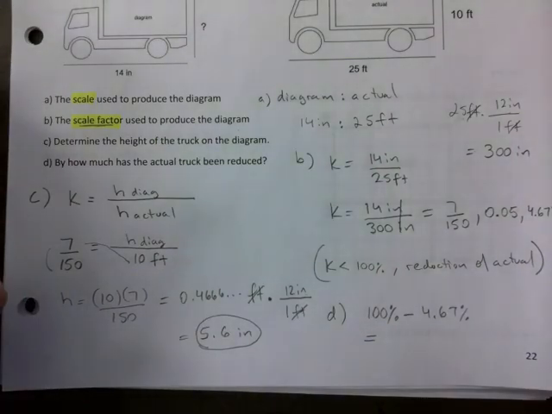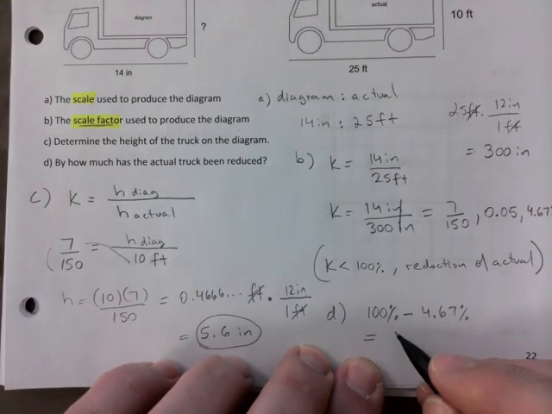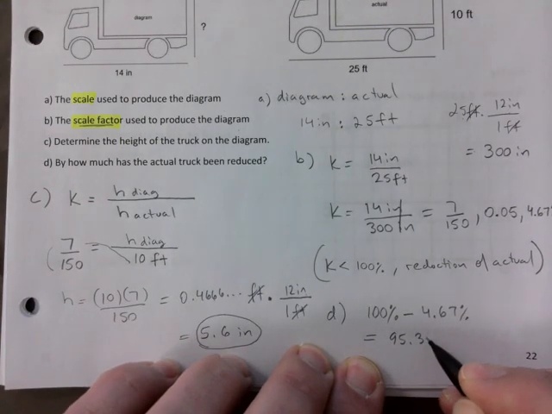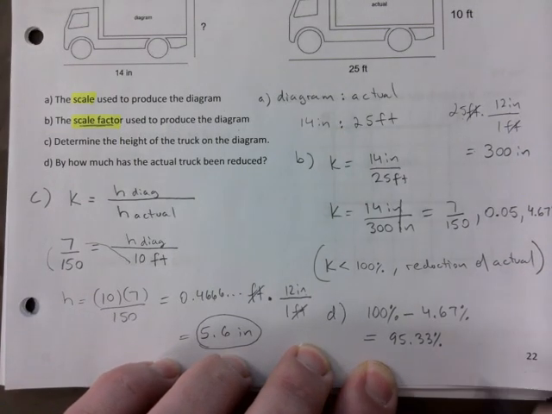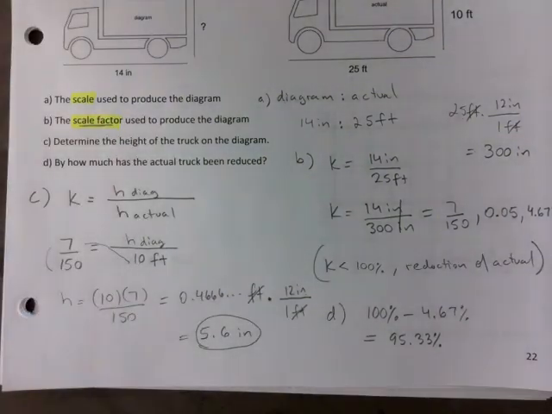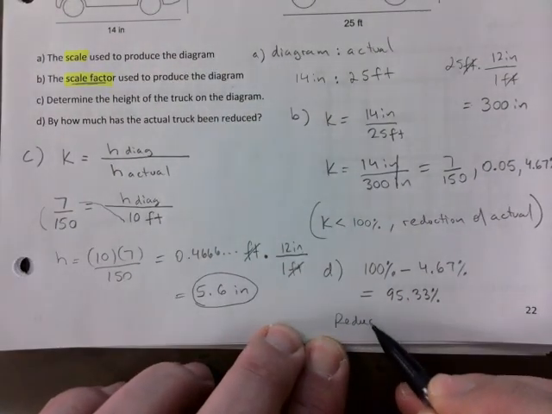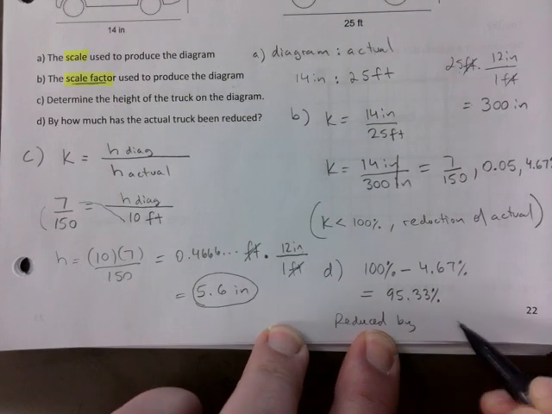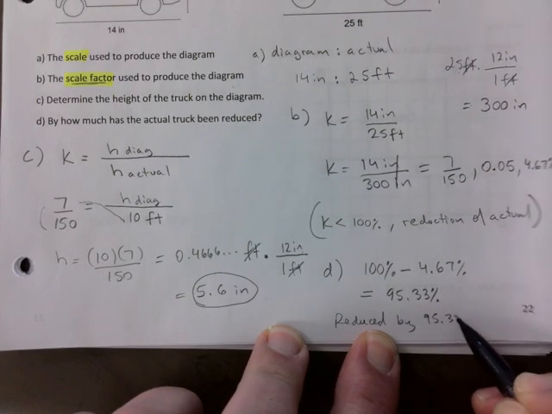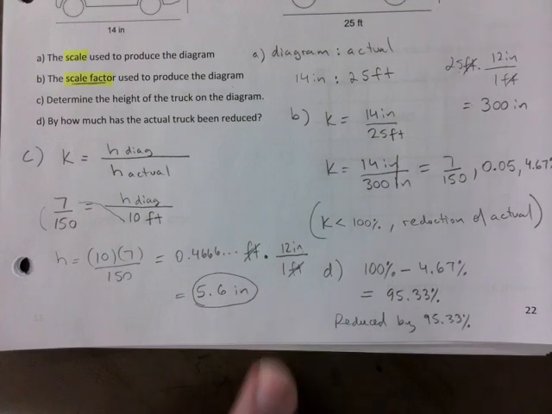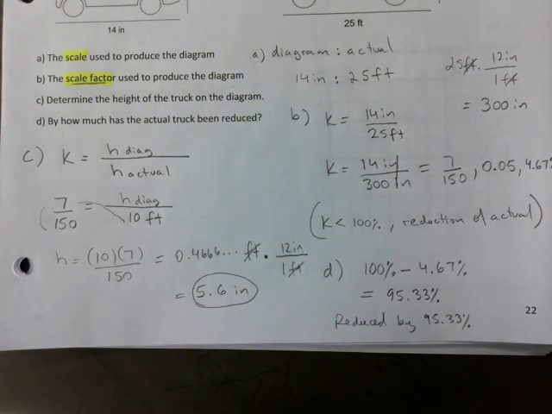And that would be 95.33. Okay. Reduced by 95.33%. That's it.